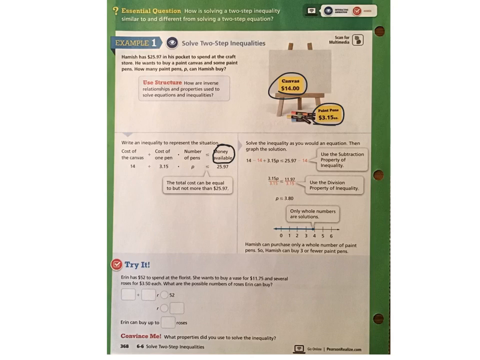So what we have to consider is how much money is available and what he is planning to purchase. We know he's already going to buy a canvas and some paint pens. So the cost of the canvas plus the cost of the paint pens cannot exceed, meaning has to be less than or equal to, the money he has available. So the inequality that we're going to solve is 14 plus $3.15 times P, which would be the cost of the paint pens, must be less than or equal to $25.97.